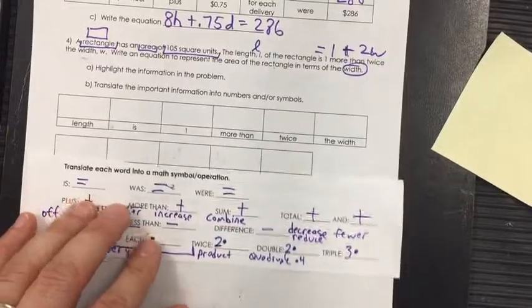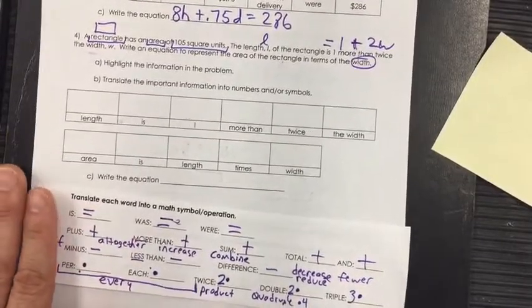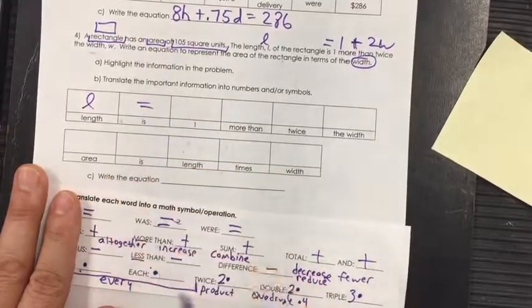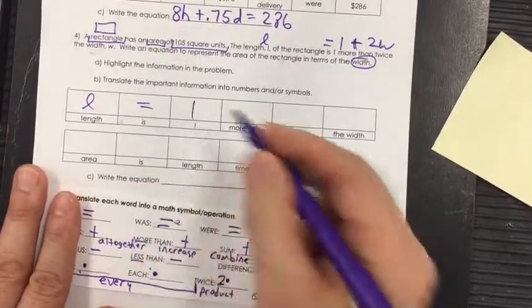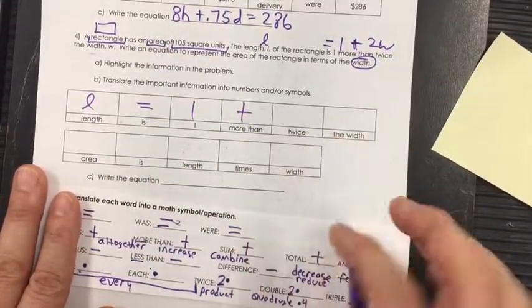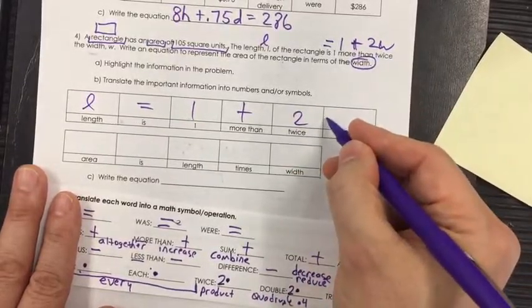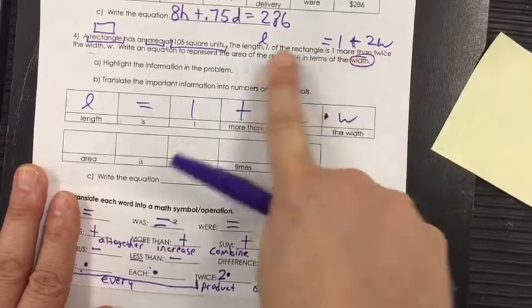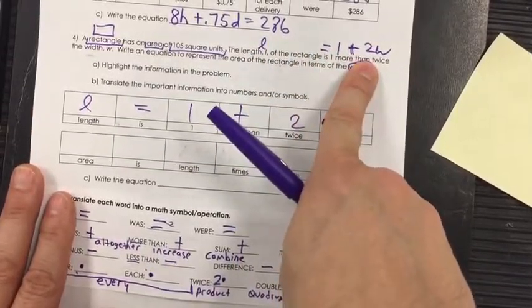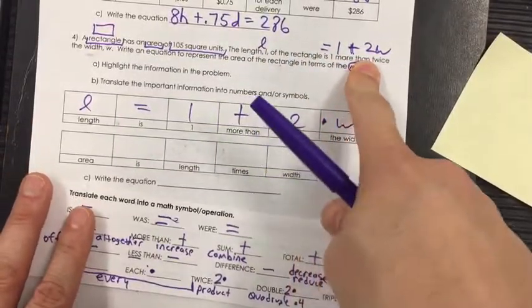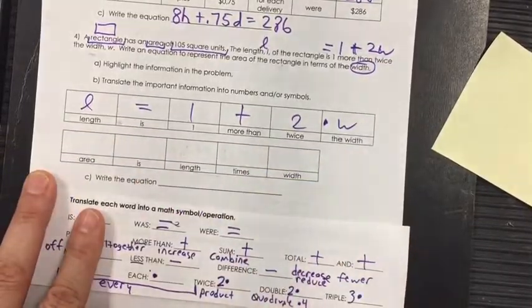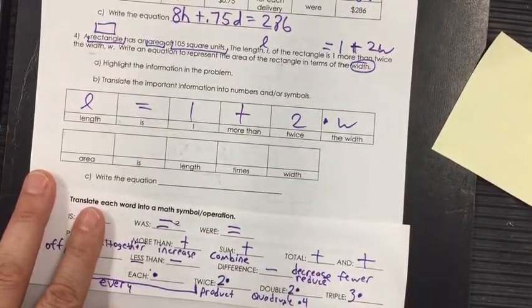Okay, so again, we have 2 things we're going to do. First, we have length, L, equals 1 more than 2 times the width. That's basically what we had already come up with right here. Length equals 1 more than 2 times the width. Okay, but now there's no information in the problem about what we're plugging in here. So how do we get it?